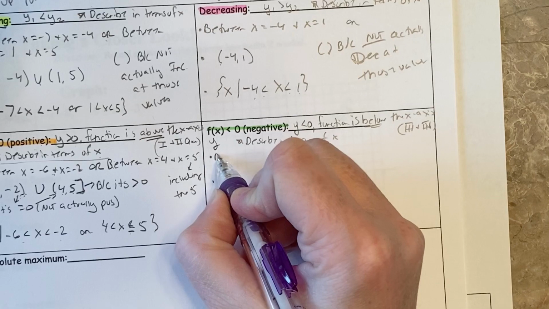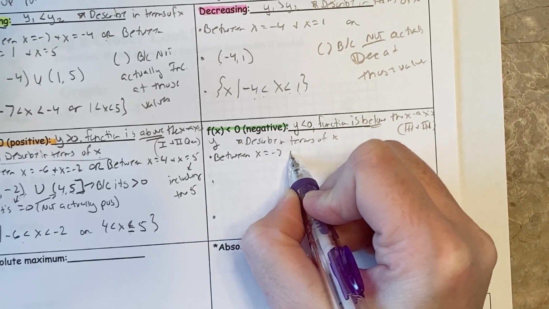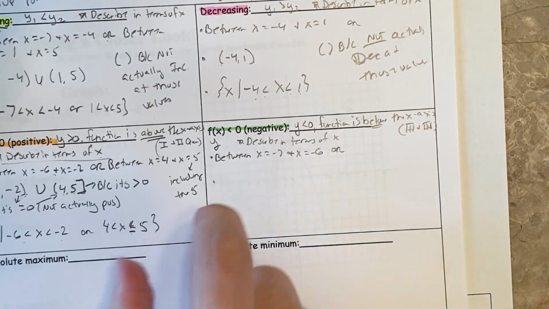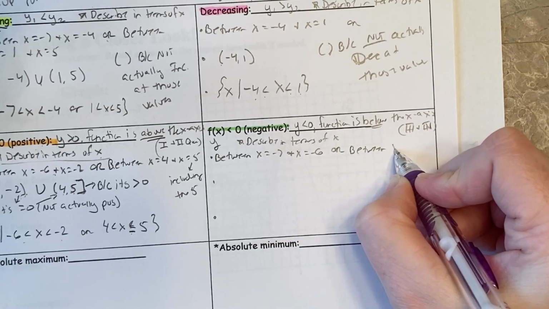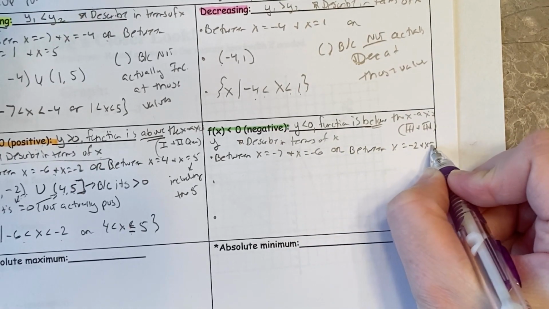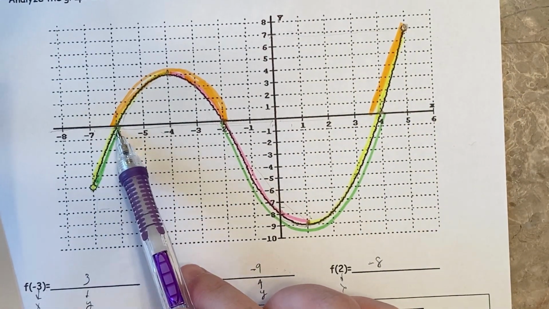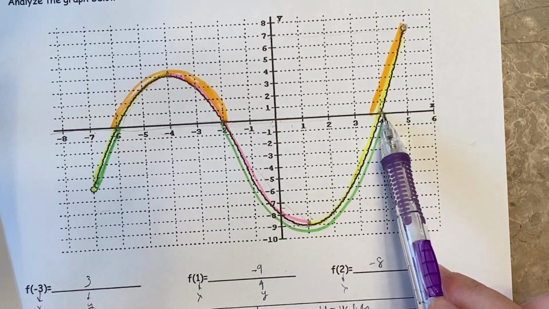So let's write that down. Between x equals -7 and x equals -6, or because you have to write the separate sections, between x equals -2 and x equals 4. So between -7 and -6, and then between -2 and 4.